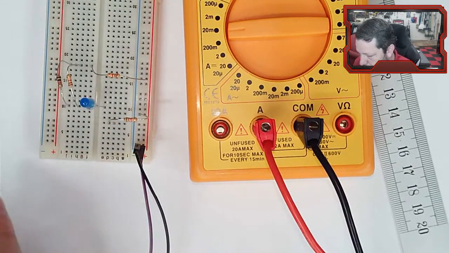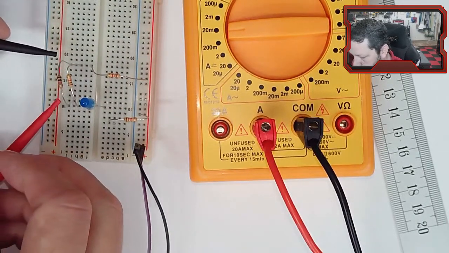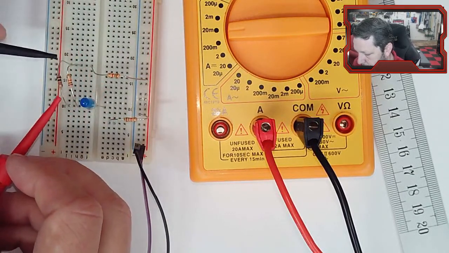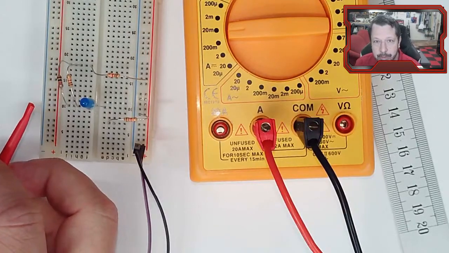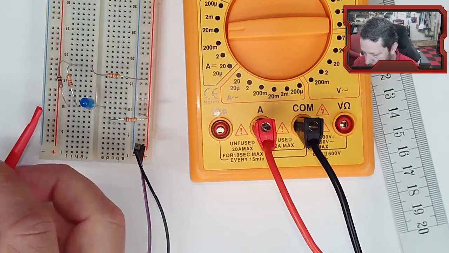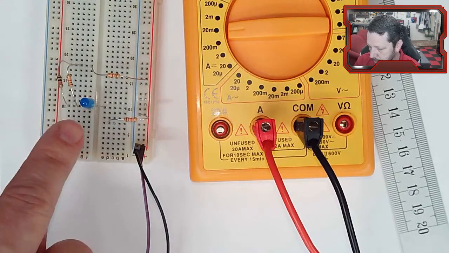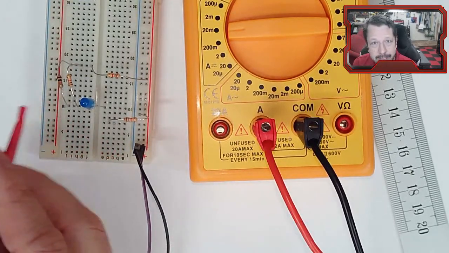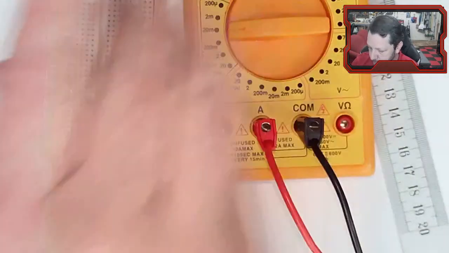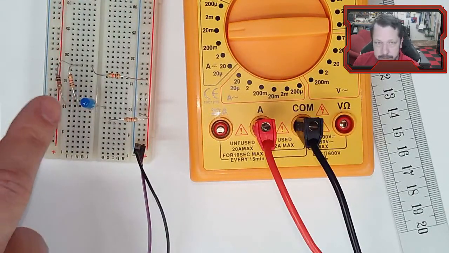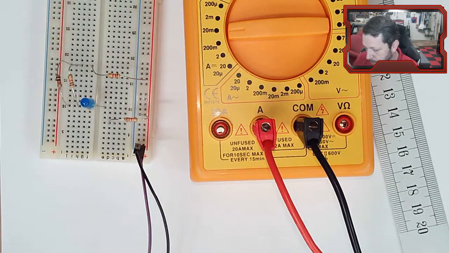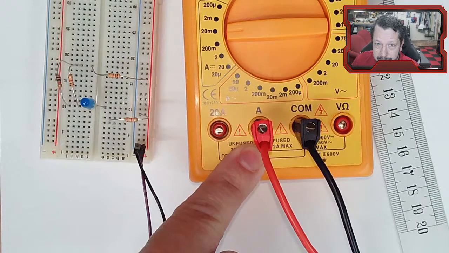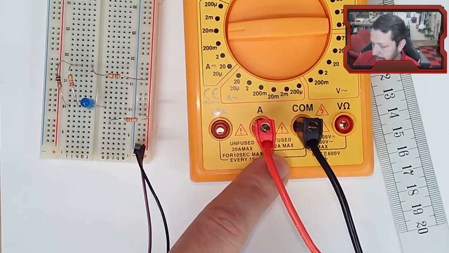When you measure current, you do not want to measure across an element, because basically what that does is it puts your multimeter in parallel with the thing. And if you remember your Kirchhoff's current law and voltage law and how current flows in a circuit, when you put it in parallel, it will split that current. Some of the current will go to your multimeter and some will go to the element that you're trying to measure. And your multimeter, when it's measuring current, has a very low resistance, so it will take a lot of the current, and that's usually how you blow the fuse that's inside the multimeter.